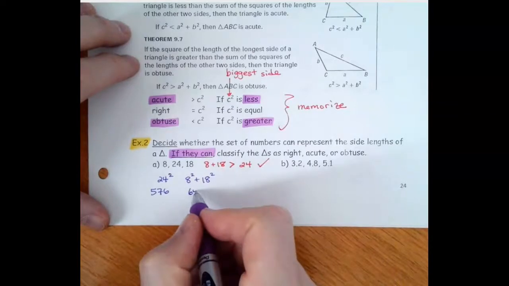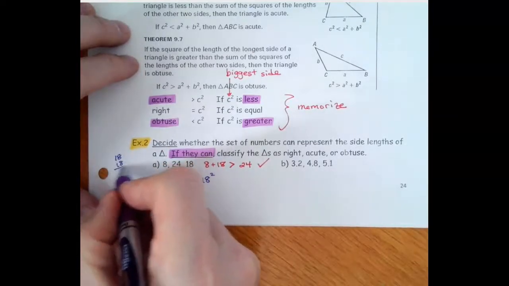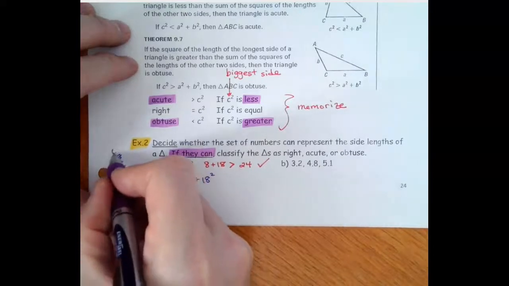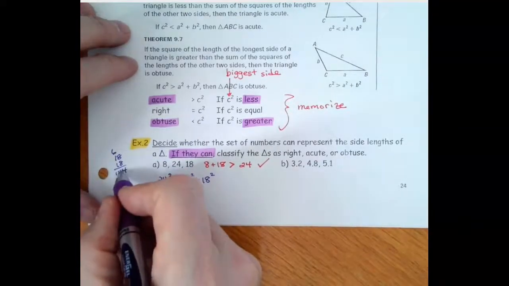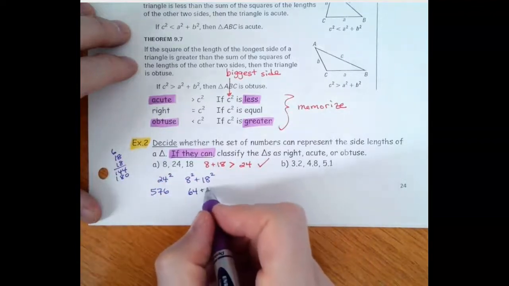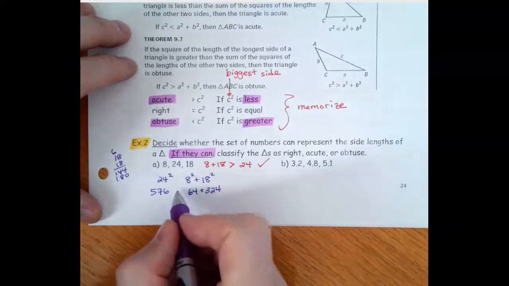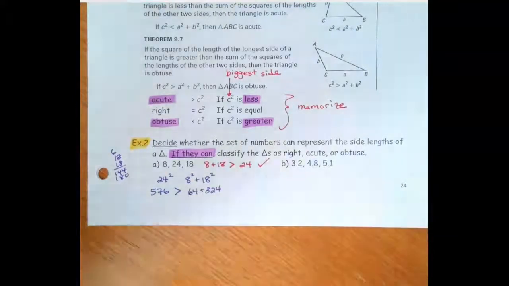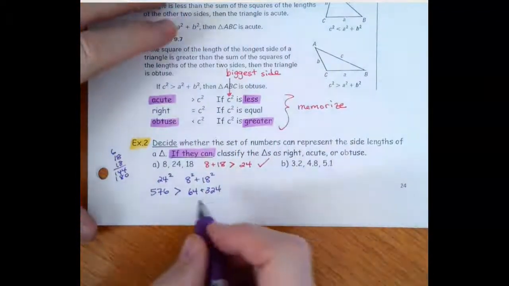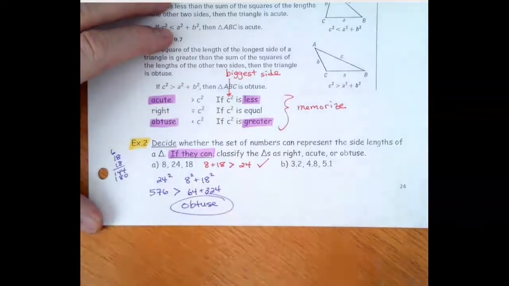And this is 64. And 18 squared, maybe we don't know what that is. I think we had that before as well. So that's 324. Okay, so the way we look at this is the bigger side squared is bigger, and so bigger angles are obtuse. So that's going to be obtuse.